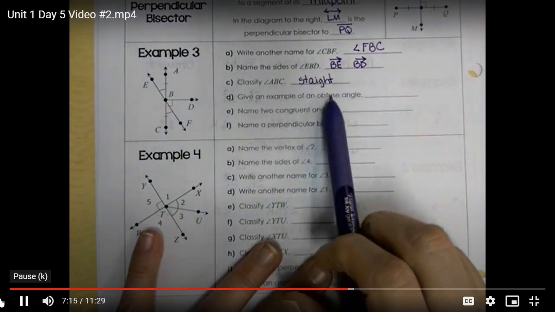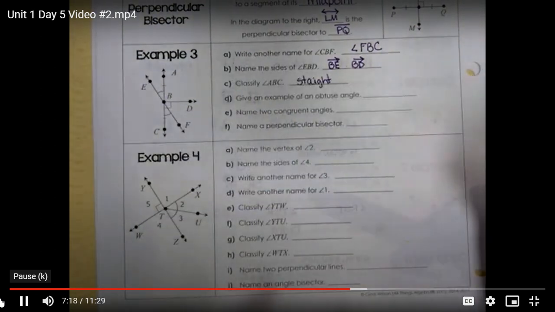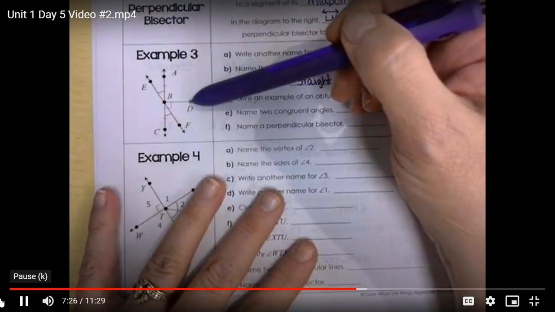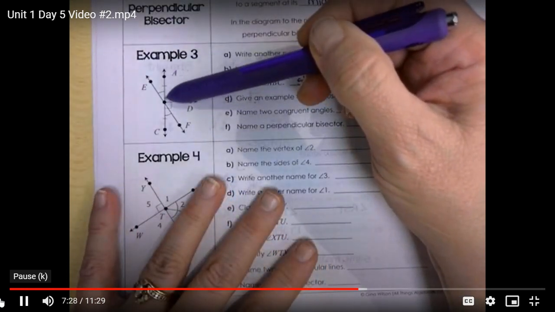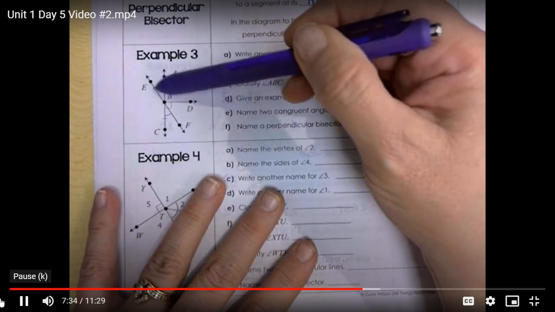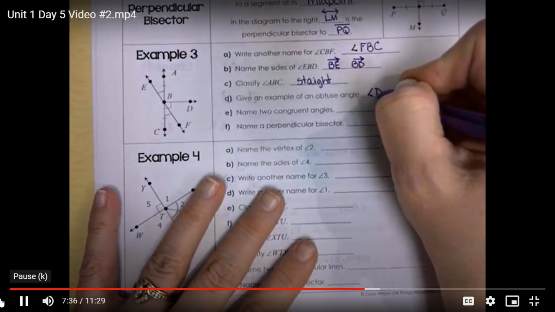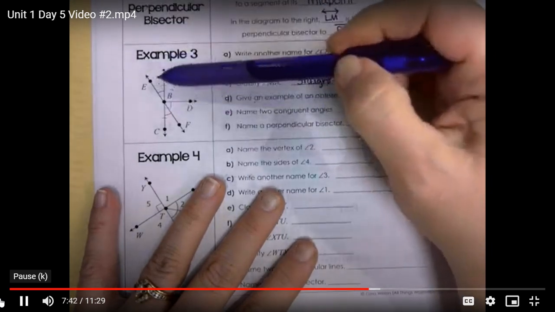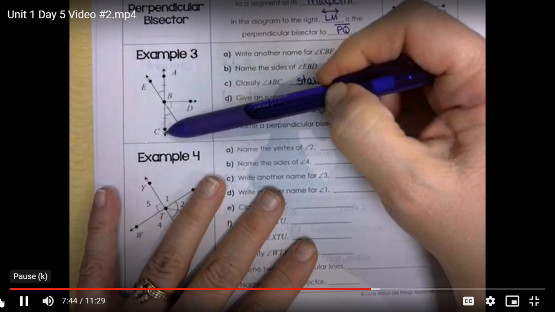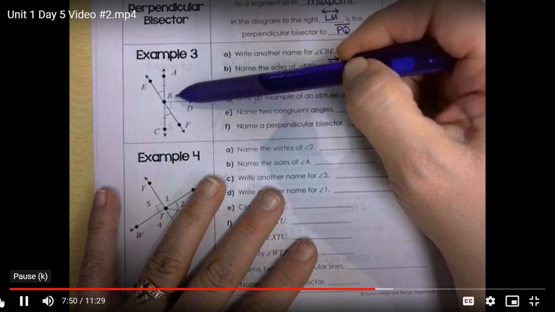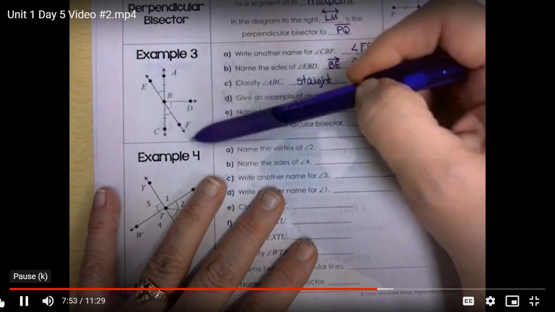Give an example of an obtuse angle. In this picture, do you see a big angle that's bigger than 90 degrees? There's several of them. So let's use angle DBE. Now if I do this, that's 90. So if I go bigger, angle DBE right here is an example of an obtuse angle. There's others, but that's good enough.